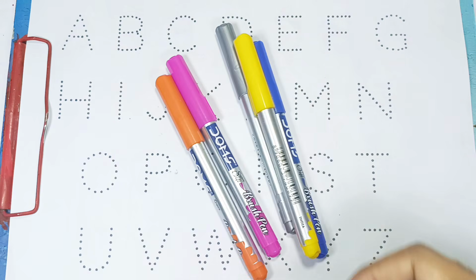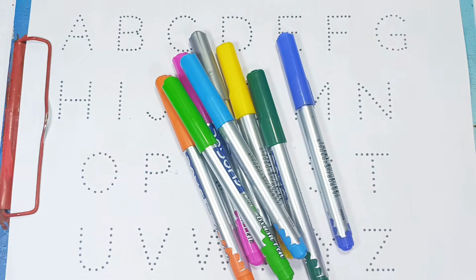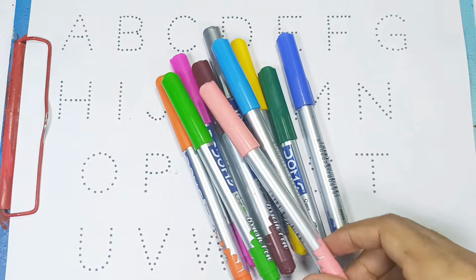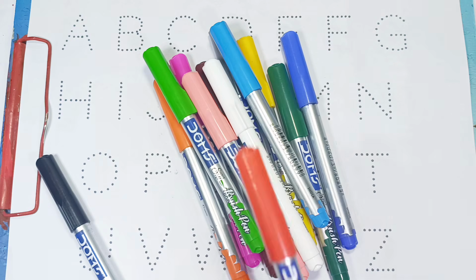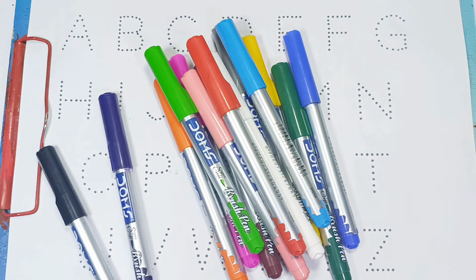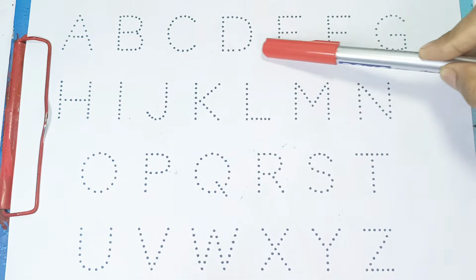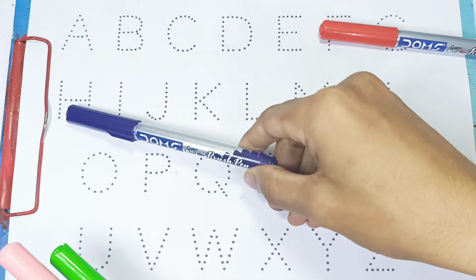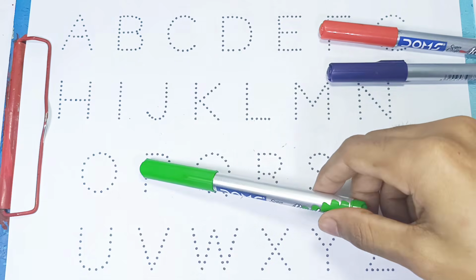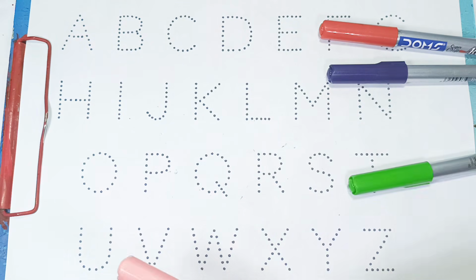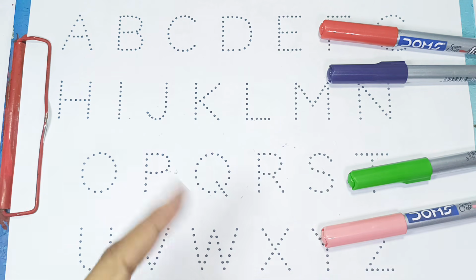Kids, the next one is yellow color, dark green color, sky blue color, light green color, brown color, light pink color, white color. Kids, the next one is black color, red color, and the last one is purple color. So kids, today draw A, B, C, D, E, F, G, H, I, J, K, L, M, N, O, P, Q, R, S, T, U, V, W, X, Y, and the last one is Z. Now start writing.